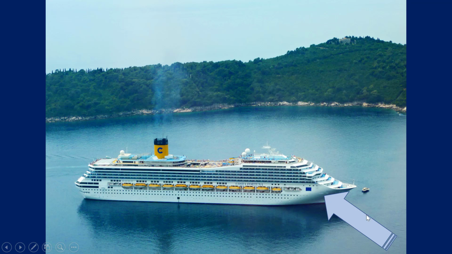So what will be the effect on the ship? It will drift the ship to the port side, and even the speed will be affected also. So what we will encounter is drift to port side and decrease in the speed of the ship.